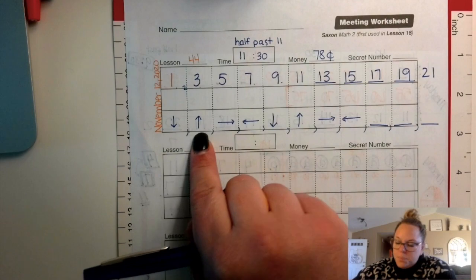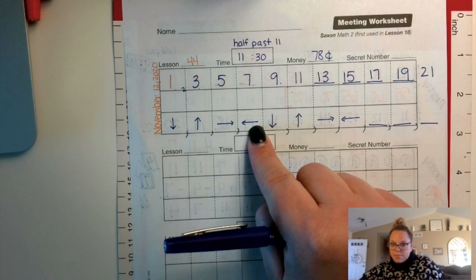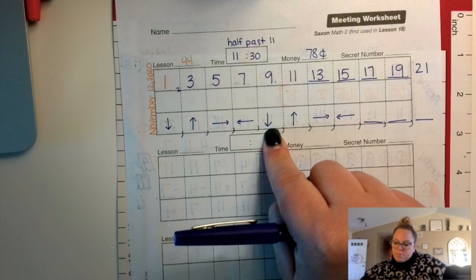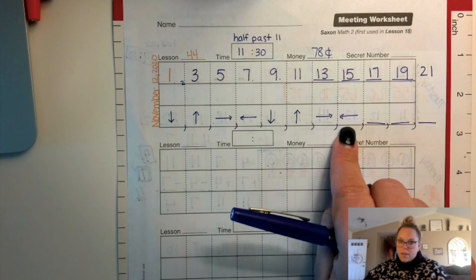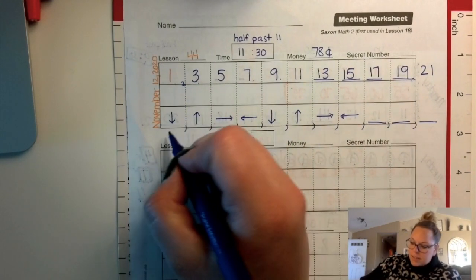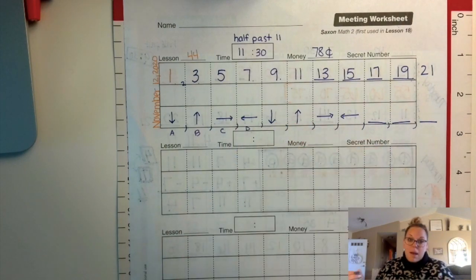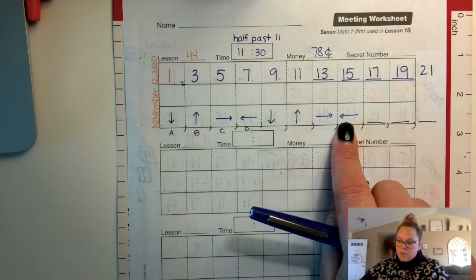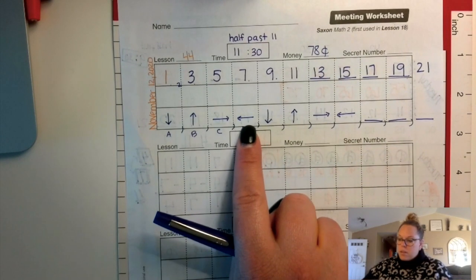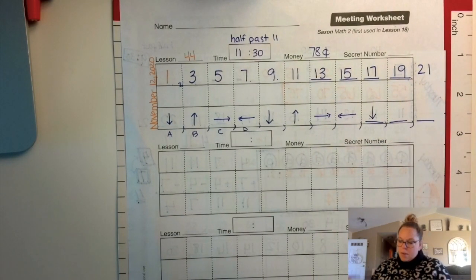Arrow down, arrow up, arrow to the right, arrow to the left, arrow down, arrow up, arrow to the right, arrow to the left. So this is an A, B, C, D pattern. There's 4 different things going on. Okay, so what goes after you go to the left? After I go to the left, I need to go down. So I need to have an arrow down.